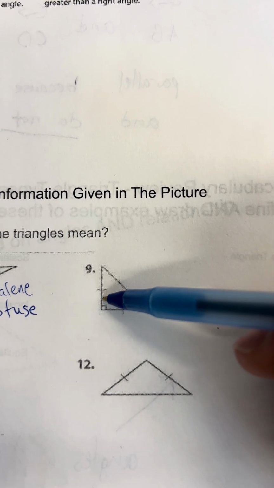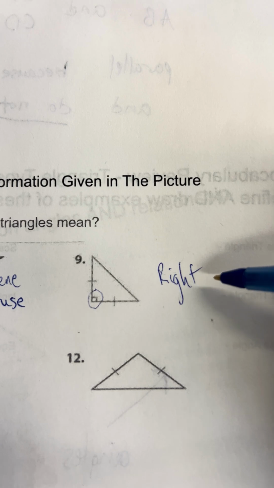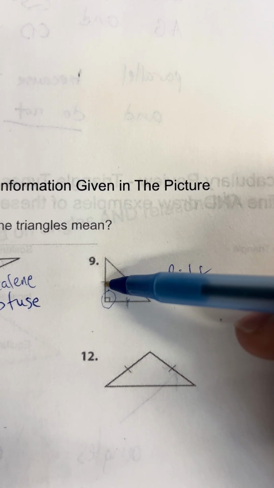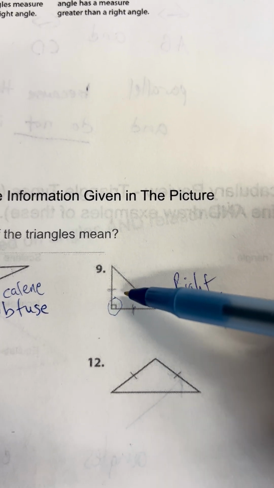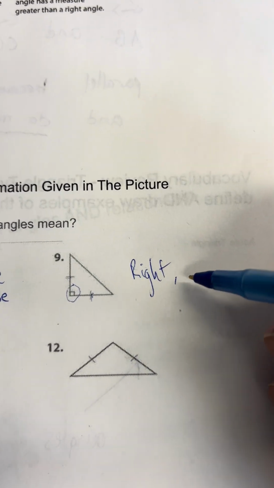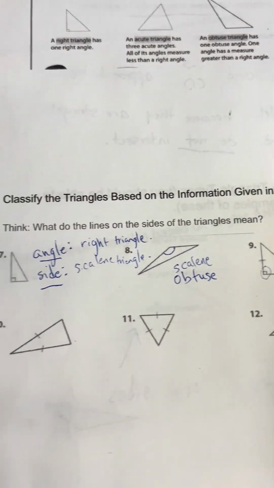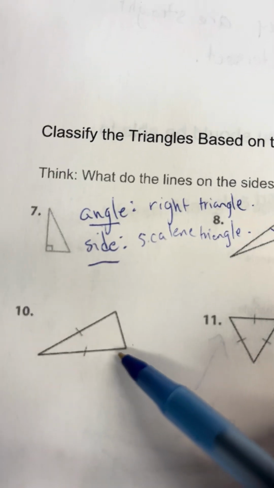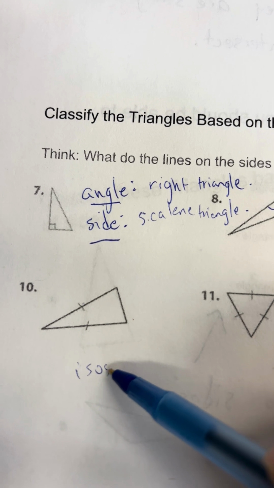Here I've got this angle marker that tells me it's a right angle, so it's a right triangle, and I've also got these hash marks, or dashes, through the sides. Any side that has those are the same length, so I have two sides that are the same length. This is isosceles. All right, here we go. Another one. I see my two dash marks. Right away, I notice that's isosceles.